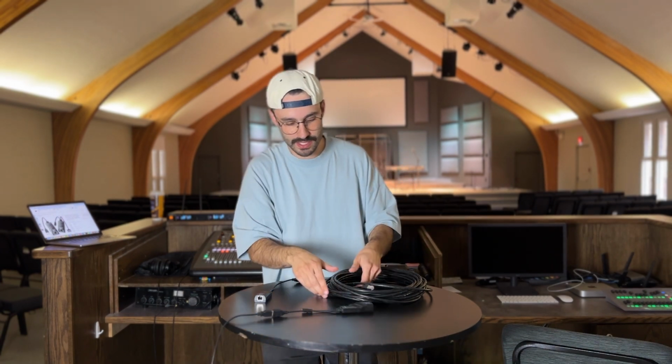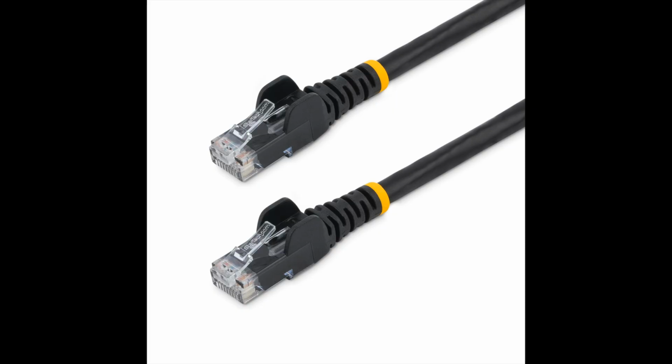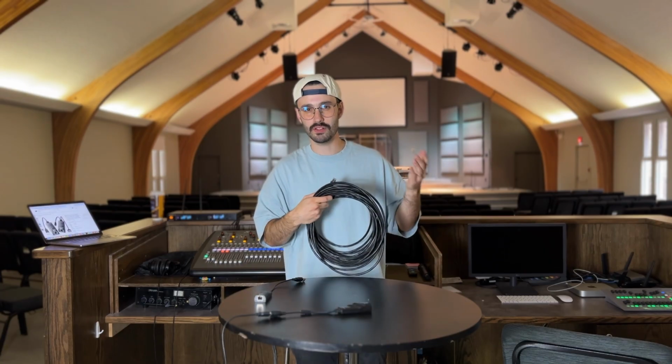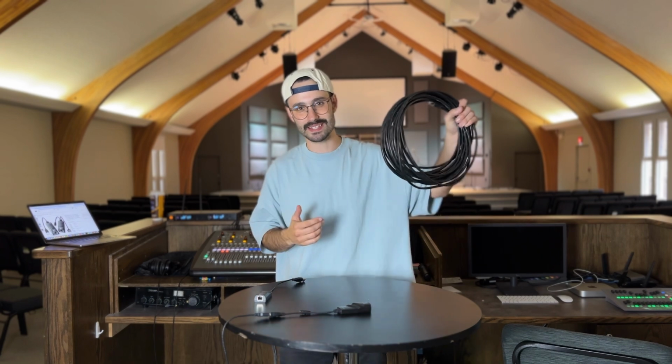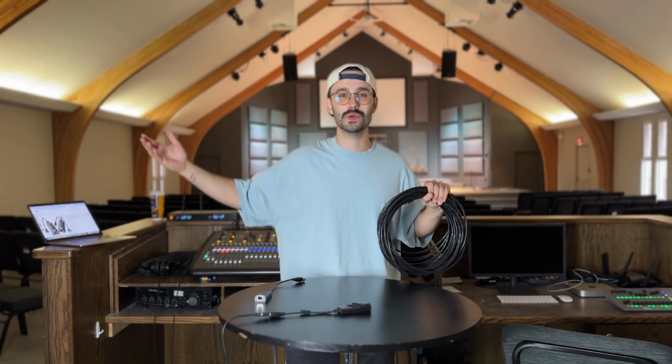Now all you'll need is a nice long Cat 5, Cat 6 cable. And I would recommend getting a pretty long one because you're probably gonna wanna put it in a separate room somewhere in your building. So for us, we got 150 or 200 feet of Cat 6 cable so that we could run it to a separate room.